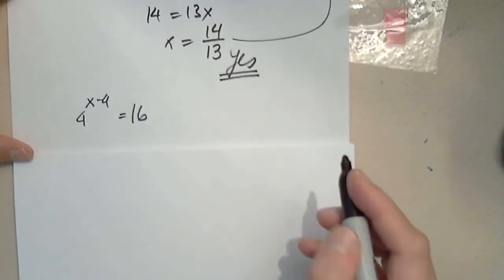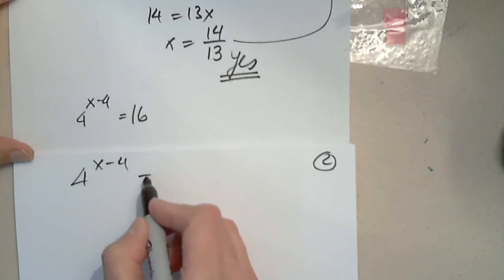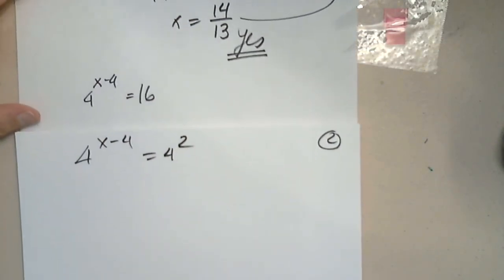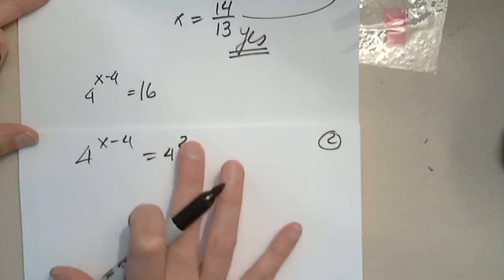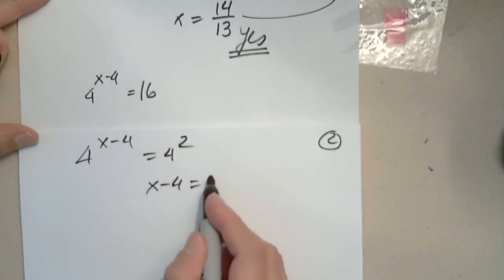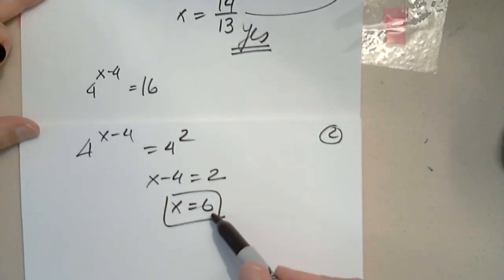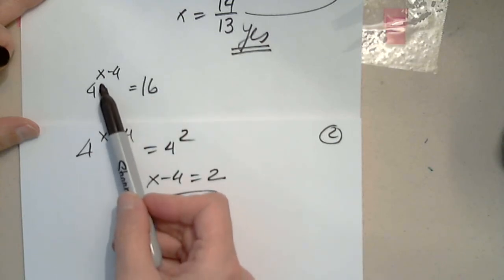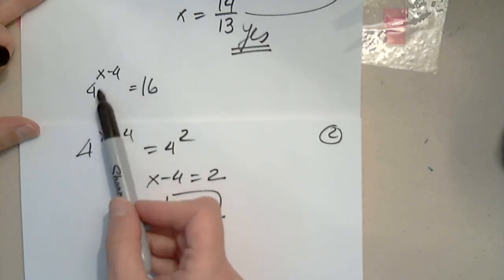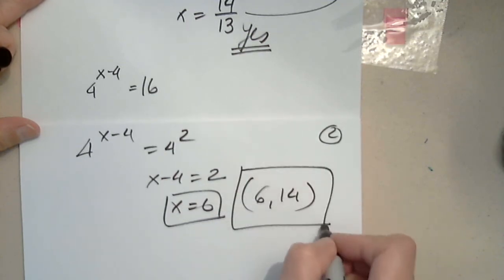But first of all, I do my own work. And I know that both sides have the same base. They're equal, so x minus 4 has to equal 2. So I expect the result to be 6. Because when I put 6 in here, 6 minus 4 is 2, 4 squared is 16. So the point of intersection must be (6, 16).